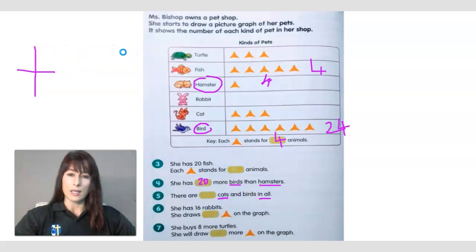So let's see. Cats and birds, it says that we have here 3 symbols of cats. So 3 multiplied by 4 is 12. Okay, so we put 12. 4 multiplied by 3 is 12. And now we are also looking for birds. And birds, we said we have 24. So cats and birds, we need to add these two numbers to find out how many we have in all. 12 plus 24 is 36.